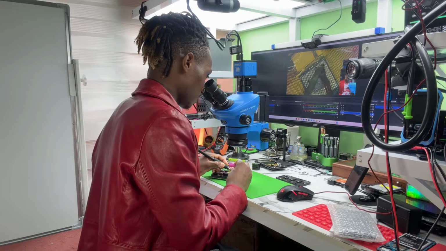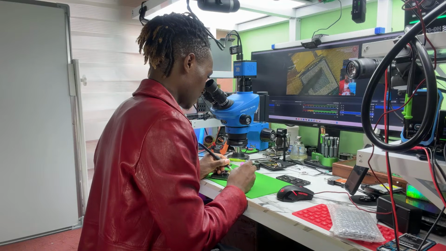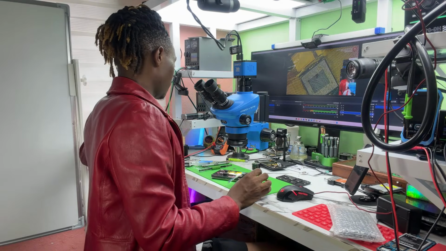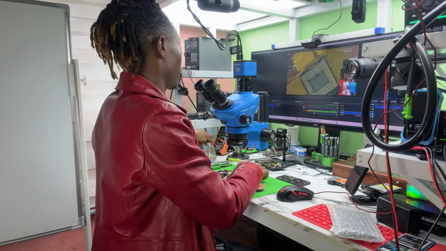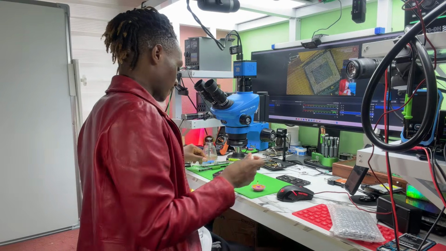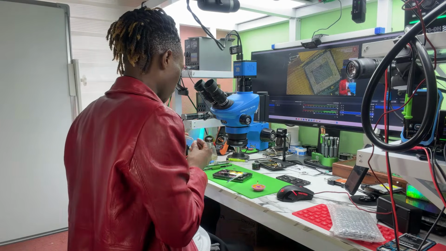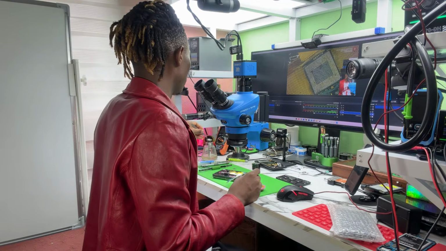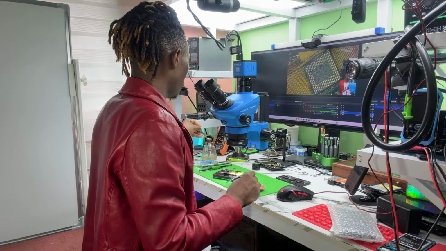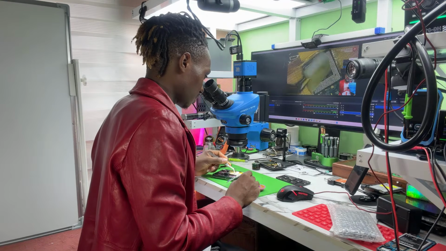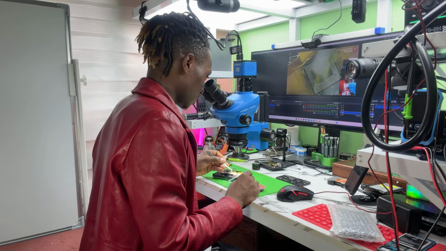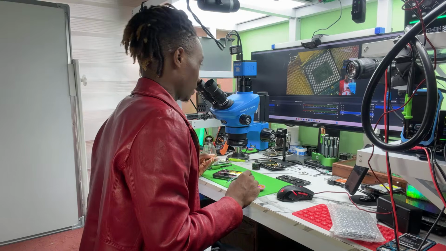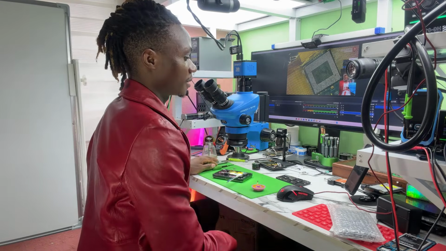Also, you can see that while cleaning, I'm trying to focus on some parts here. Some of the nice parts, you have to quietly clean them. Make sure that everything is shining. Okay, sweet. That looks clean.